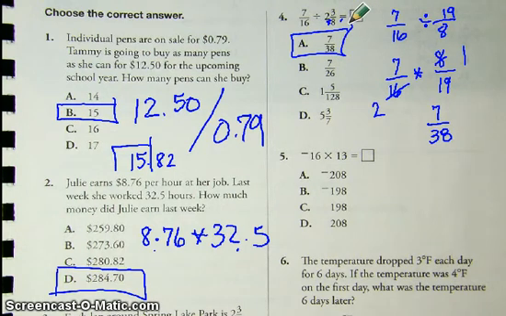Number 5, naked math problem here. We get negative 16 times 13. I know that a negative times a positive is going to give me a negative. So I know for that reason I'm going to be looking at either A or B.